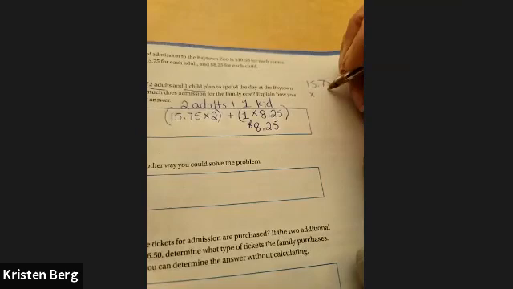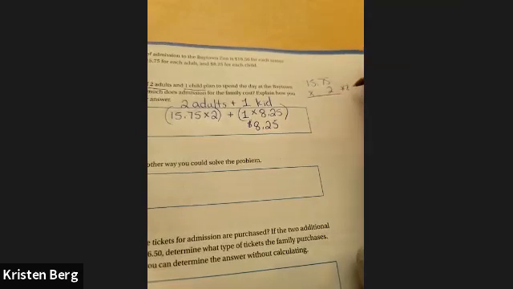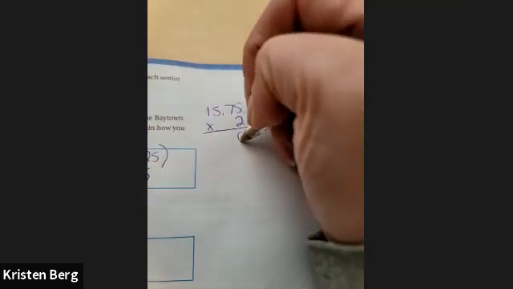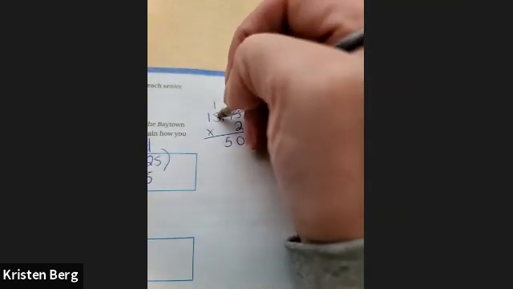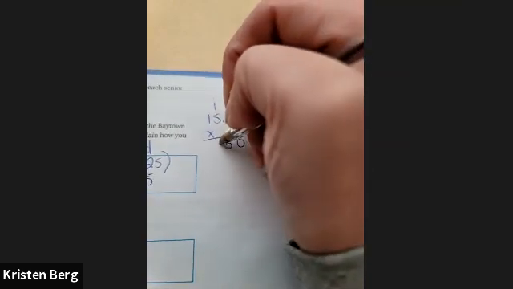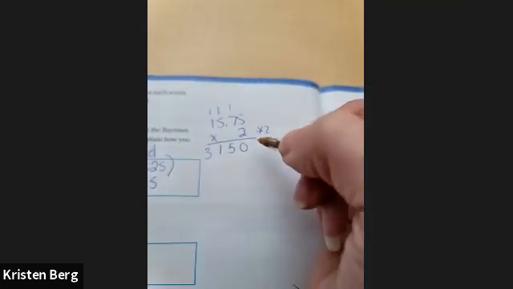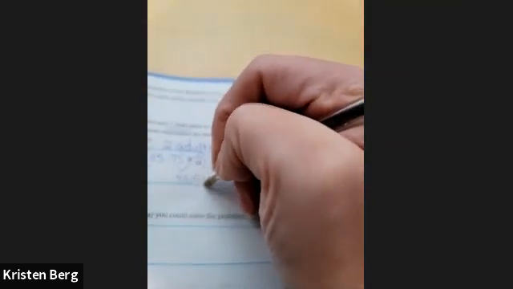And then we do $15.75 times 2. That means 2 places to move it in. That would be 10. That would be 14 plus 1 is 15. Carry your 1. That would be 10 plus 1 is 11. Carry your 1. And then that would be 2 plus 1 is 3, and move it in 2 decimal places. So then this comes out to be $31.50.